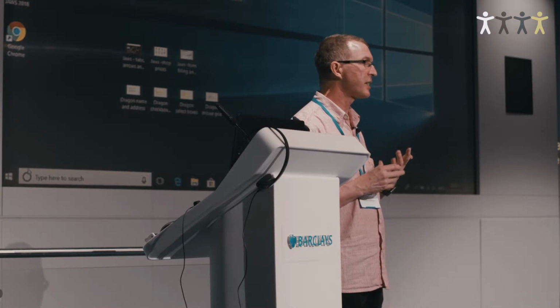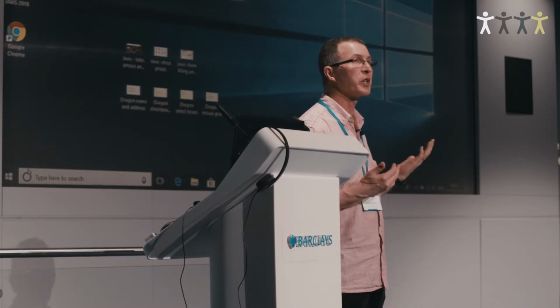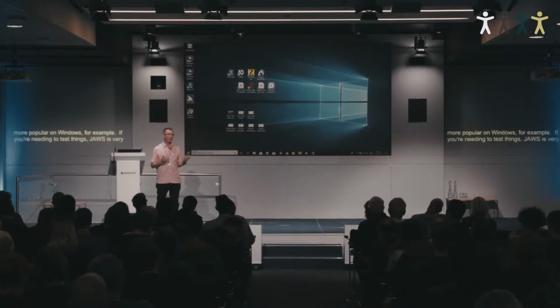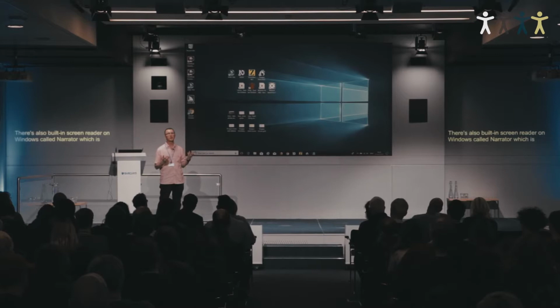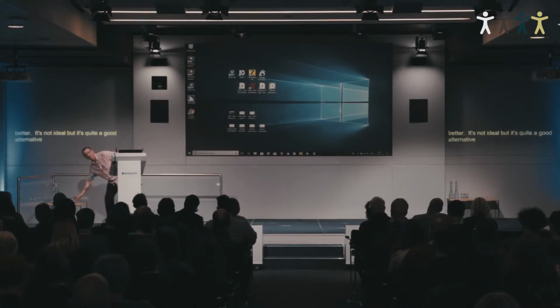So as I say, JAWS is the most commonly used screen reader software. NVDA is becoming more popular on Windows, for example. So if you're needing to test things, JAWS is very expensive, so NVDA is a good alternative. There's also a built-in screen reader on Windows called Narrator, which is becoming better. It's not ideal, but it's quite a good alternative if you can't get another screen reader.